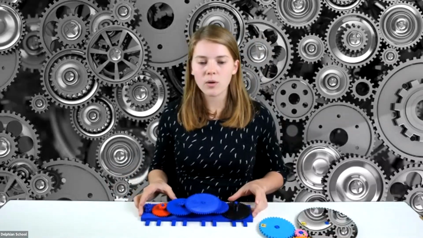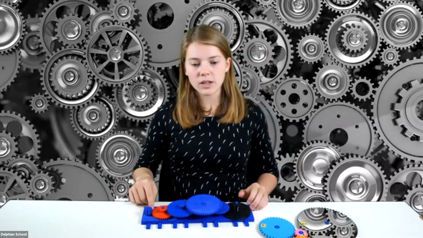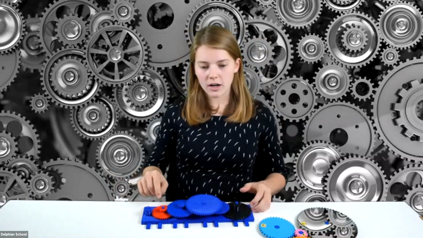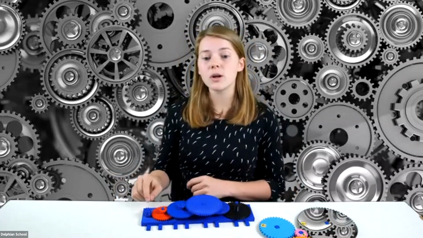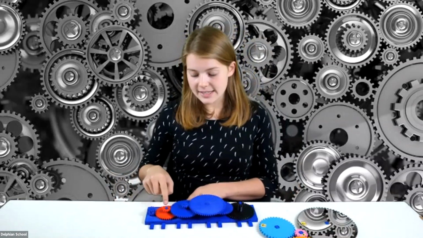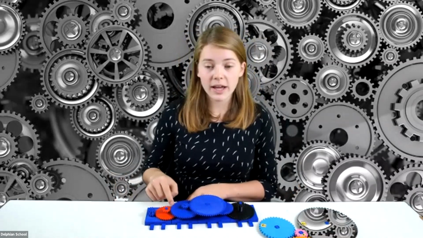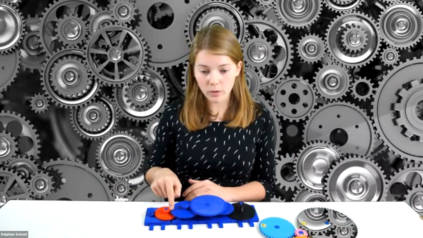But let's look at what's going on all the way through here. First off, we have our 12-tooth gear connected to our 36-tooth gear. So that's going to be 36 divided by 12, a 3-to-1 ratio. So we have 3. And then this 12-tooth gear connects to a 48-tooth gear. So that's going to be 48 divided by 12, which is 4-to-1. So we have a 3-to-1 ratio and a 4-to-1 ratio.